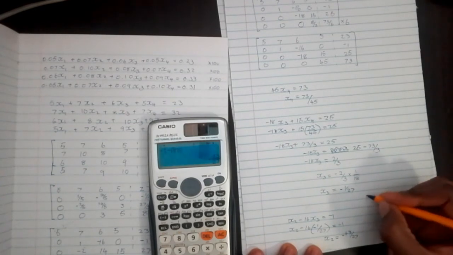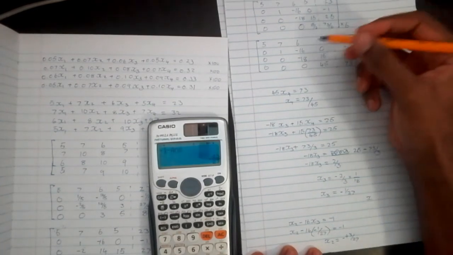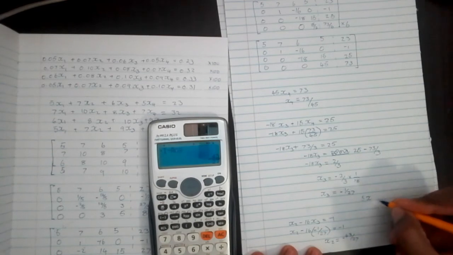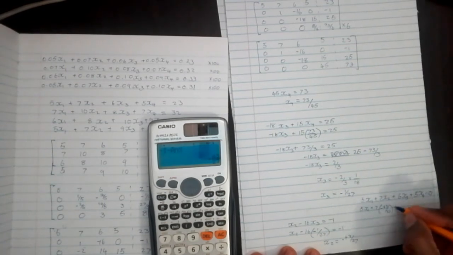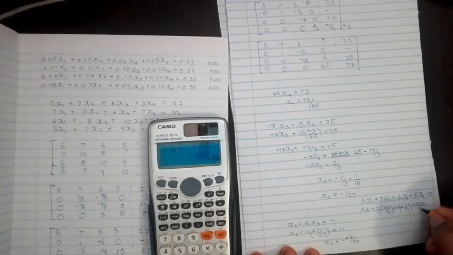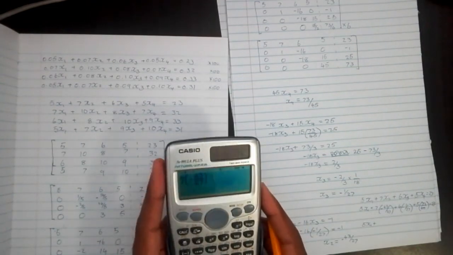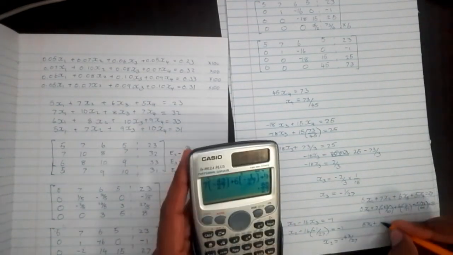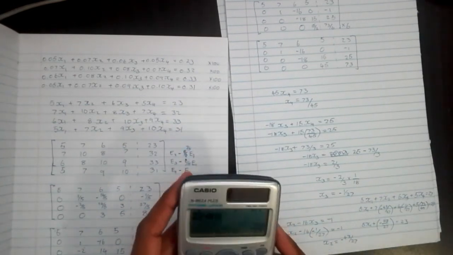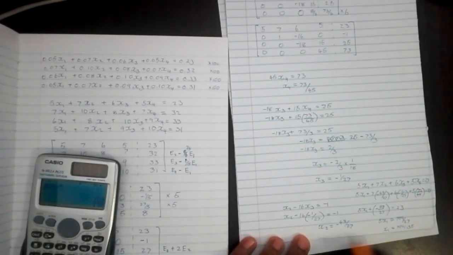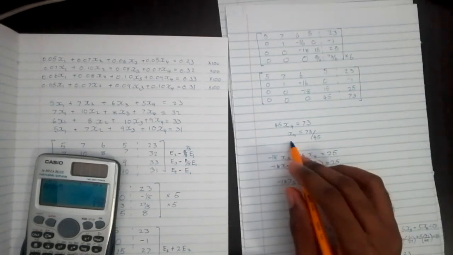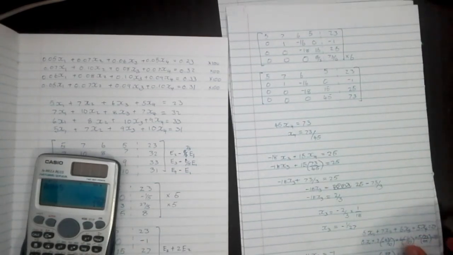And x1, using the first equation, 5x1 ... So now we have our x1, x2, x3 and x4.